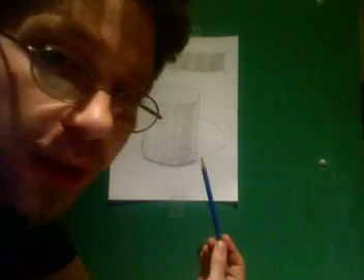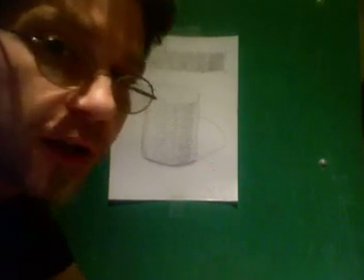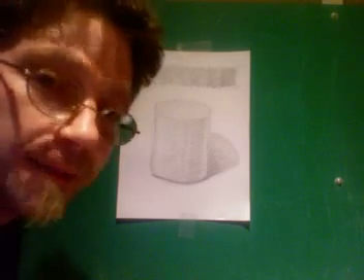So now I'm going to do time lapse to shade it. Okay, well the time lapse didn't capture me shading the shadow, but as long as it's dark and sharp toward the object and fades out toward the edge, then you're golden.